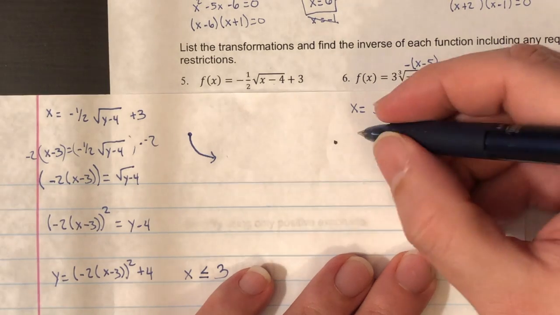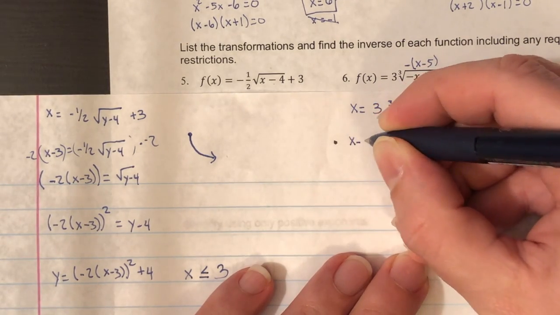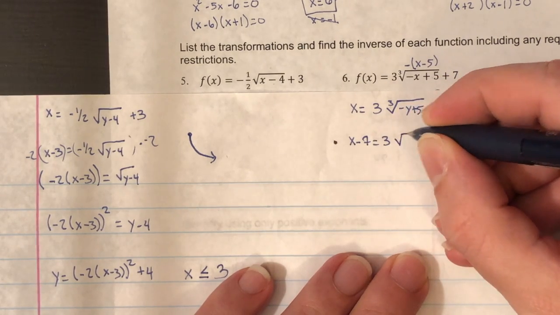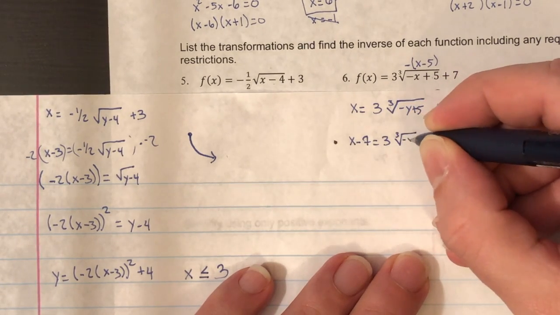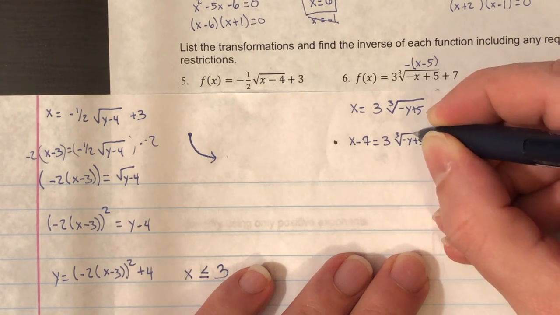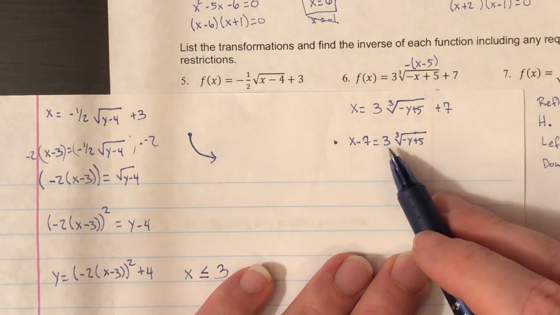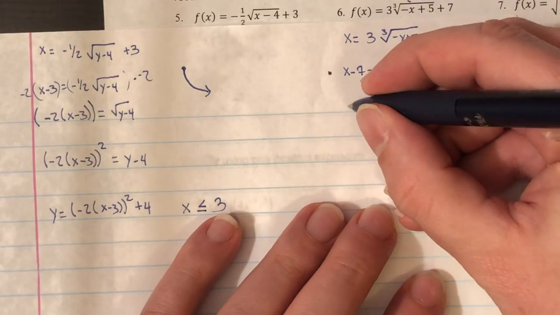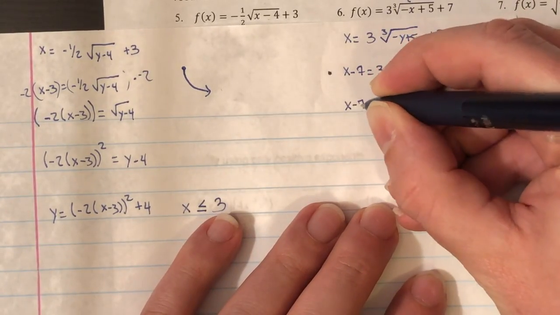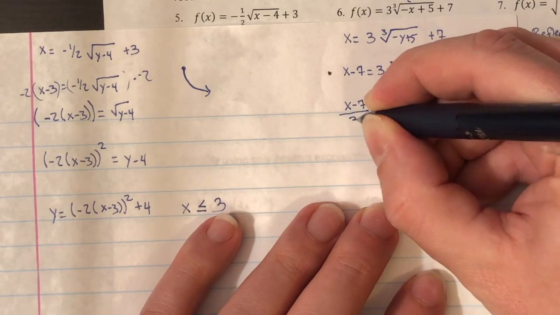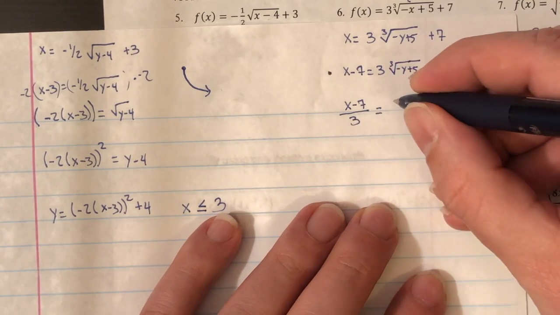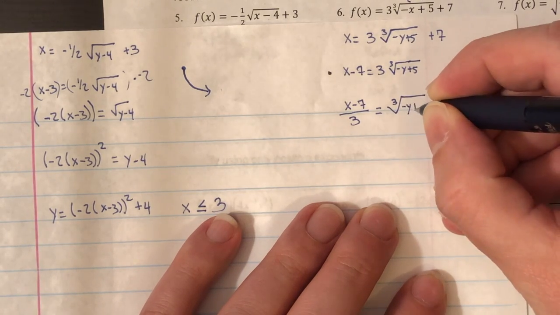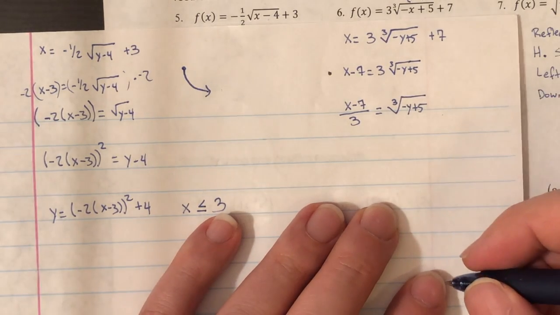So I need to subtract 7 from both sides. x minus 7 equals 3 cube root of negative y plus 5. And then divide both sides by 3. So I have (x minus 7) all over 3 equals the cube root of negative y plus 5.